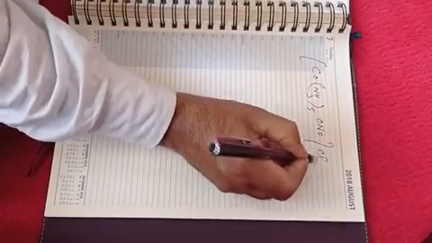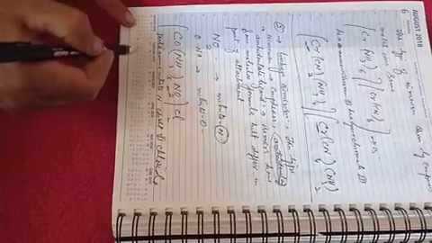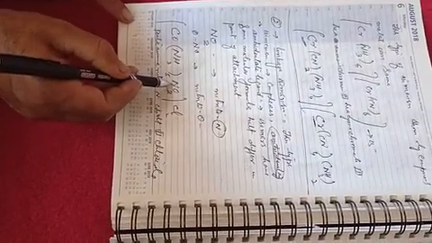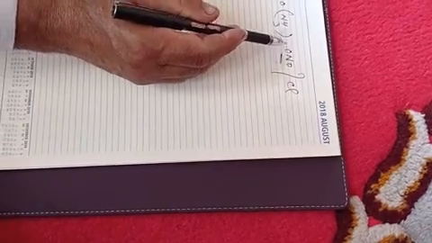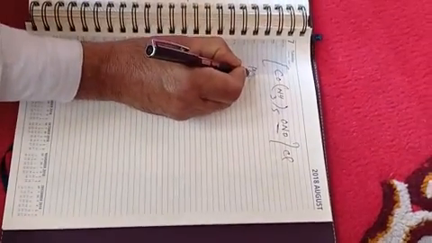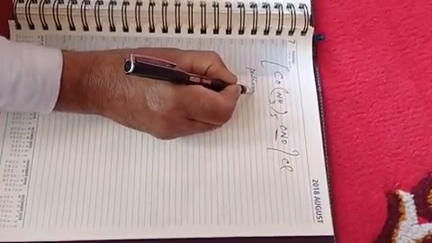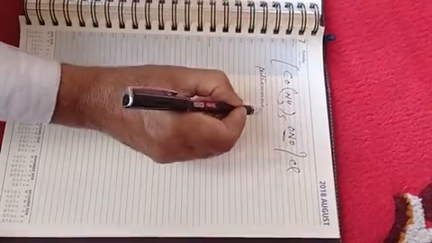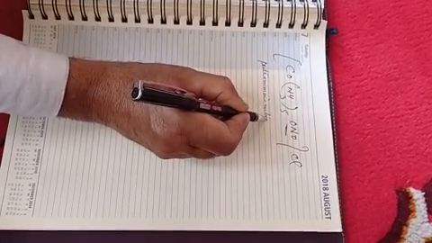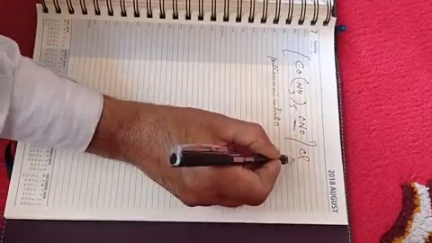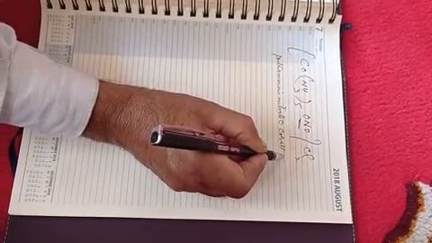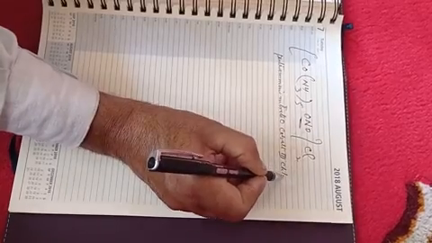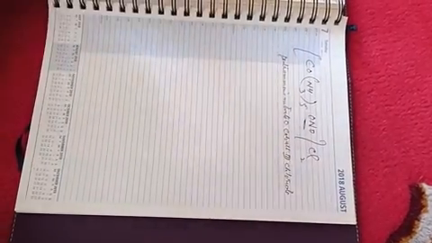Here the ligand NO2 was attached through nitrogen, and here the attachment is through oxygen. So it is pentaamminenitrito-O cobalt(III) chloride. So these two are isomers.